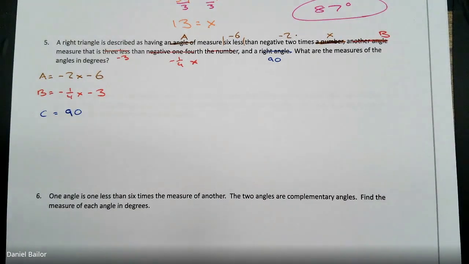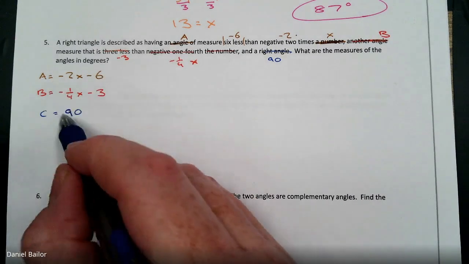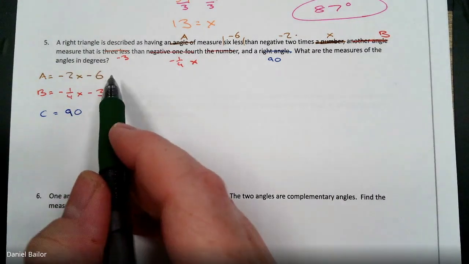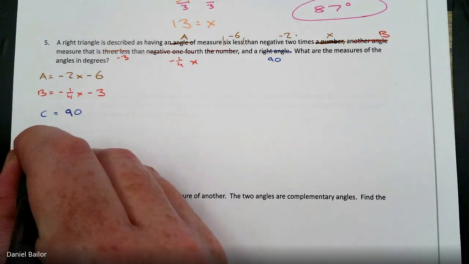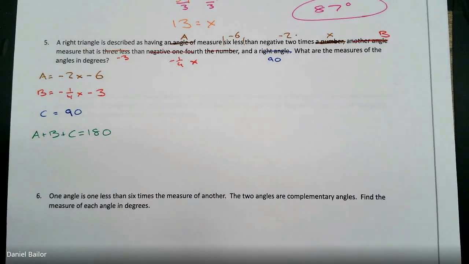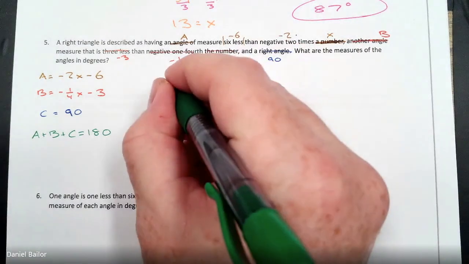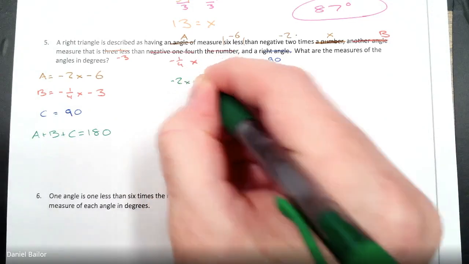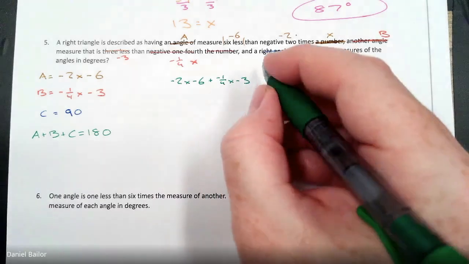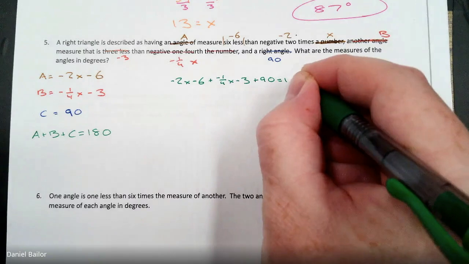What is the measure of the angles in degrees? So we have our pieces. We translated to find our 3 angles. Now we need an equation. Well, our equation, remember, this is a right triangle. It's a triangle, which means all 3 angles, A plus B plus C, has to be 180, which means all of this has to be 180. So let's build our equation. We have -2x minus 6 plus -1/4 x minus 3 plus 90 equals 180.